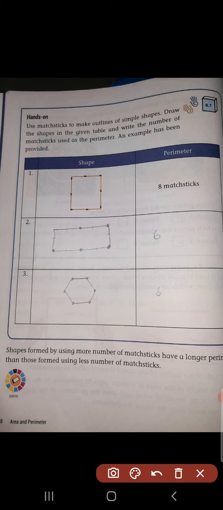As I think you all have understood, today's homework is to complete companion page numbers 3 and 4 in volume 2. Complete companion page numbers 3 and 4 in volume 2, children.